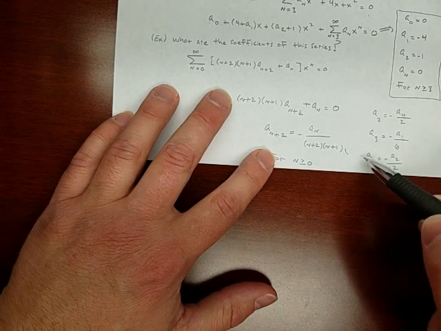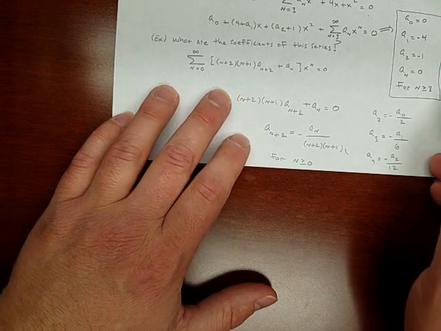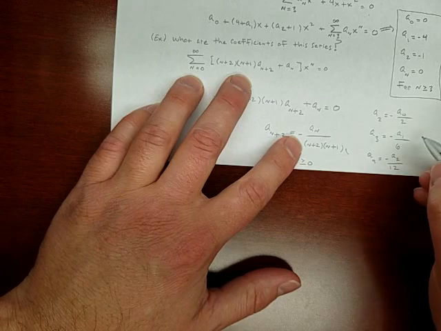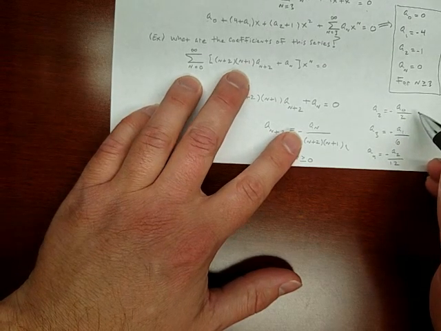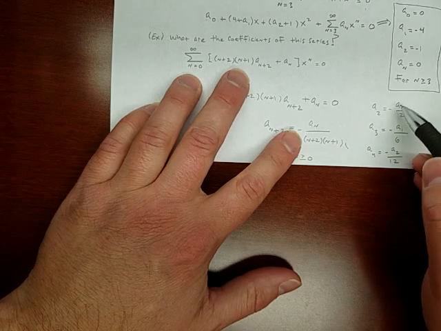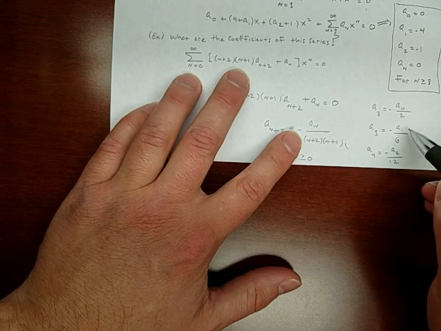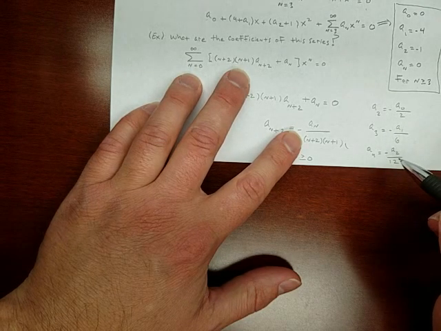So maybe I'll find everything in terms of a naught and a1. Okay. So in this case, I don't know a naught. It might be some undetermined constant in our problem, but I can find a2 if I had it. And same with a1. I may not know what that is, but I can find a sub 3 in terms of it if I had it.